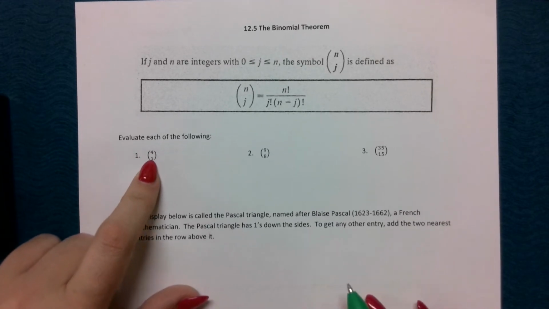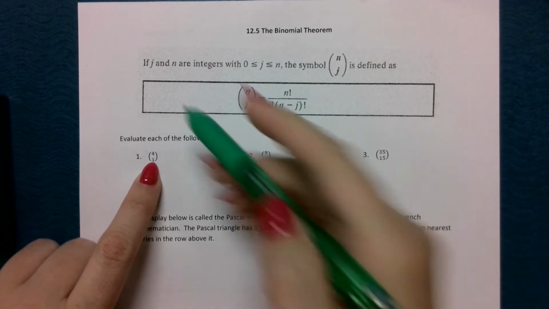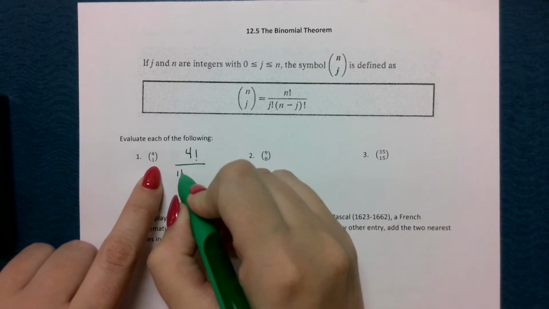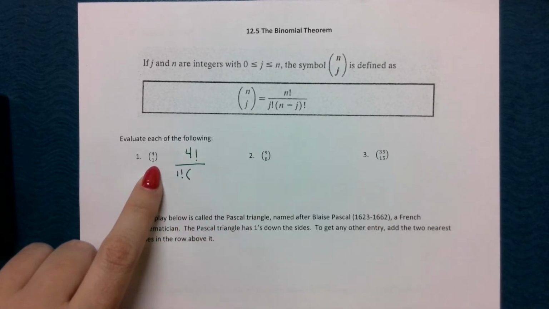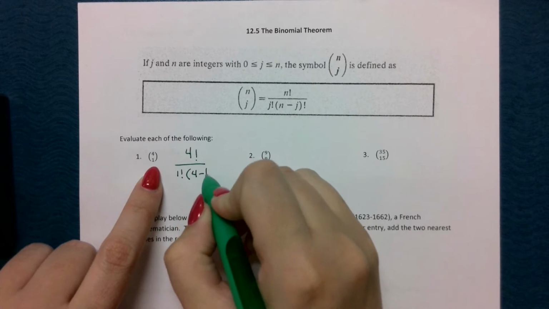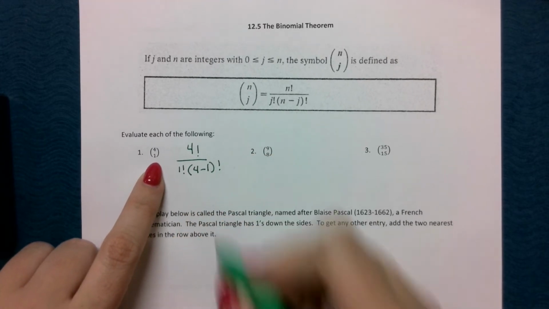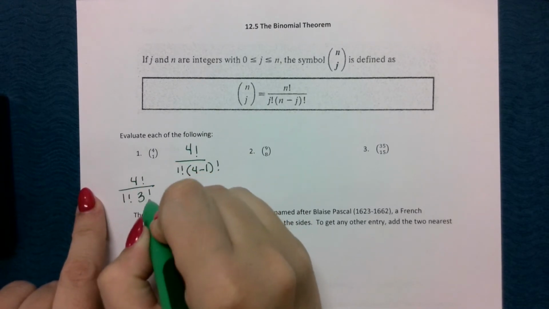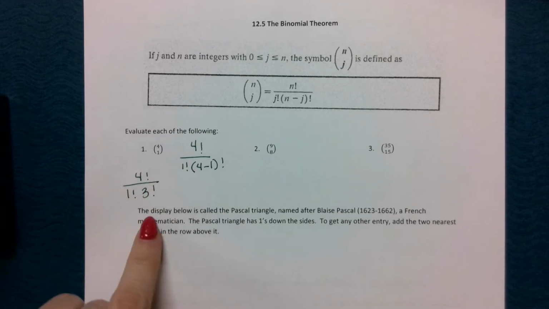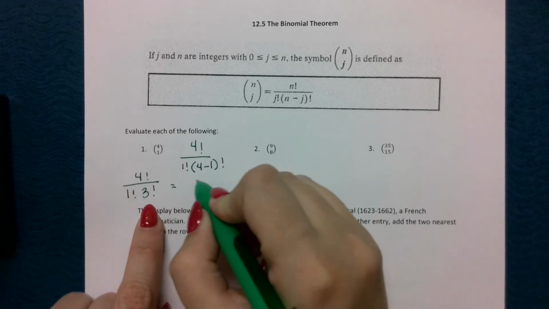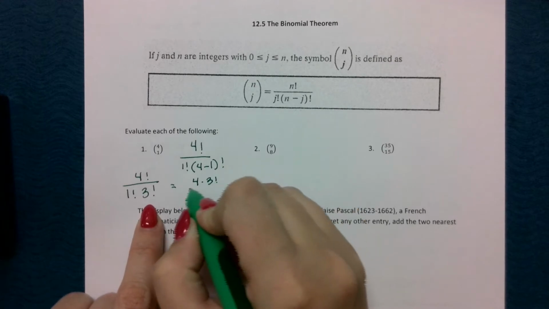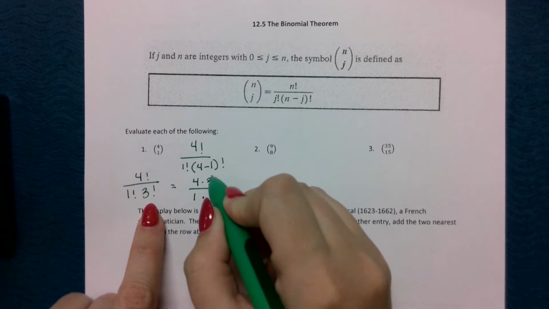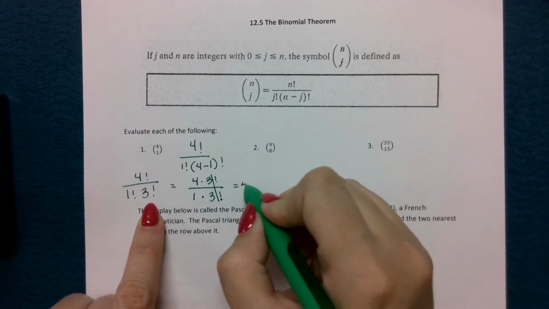Okay, so the first one is 4 choose 1. So it's 4 factorial on the top over 1 factorial times (4 minus 1) factorial. That would be 4 factorial over 1 factorial times 3 factorial. Remember, we learned how to simplify these. 4 factorial is just 4 times 3 factorial, and 1 factorial is just 1 times 3 factorial. Those 3 factorials cancel out, and I'm just left with 4.